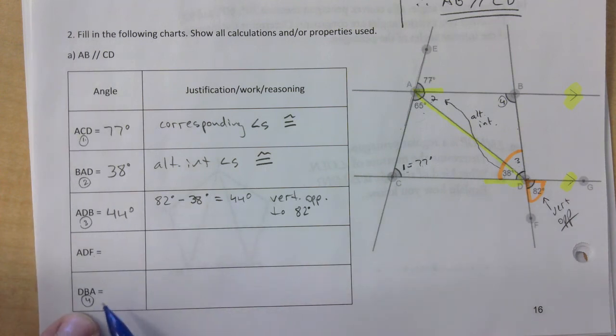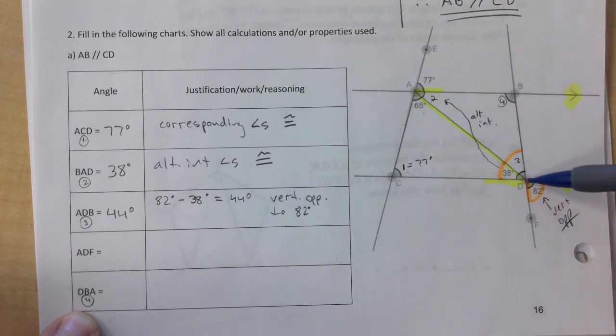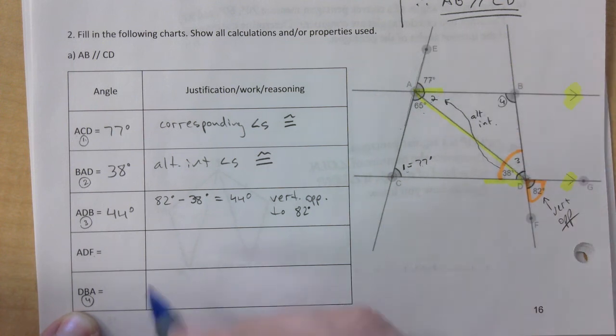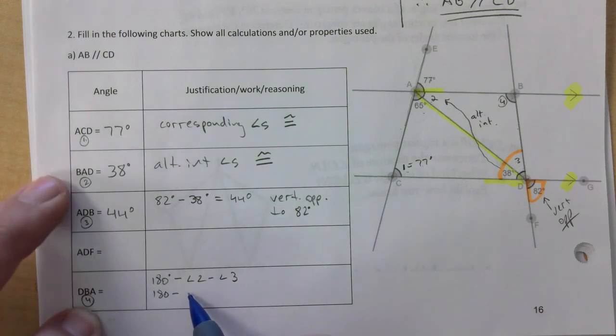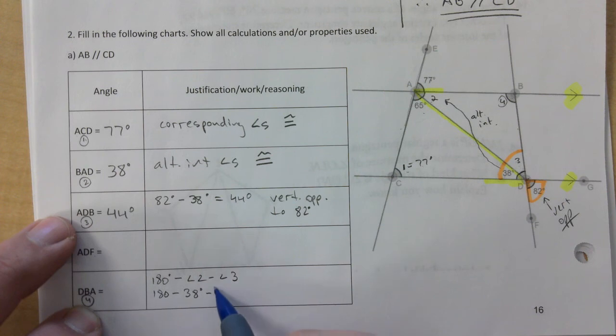And then DBA, DBA is this one right here. You should see a triangle there, right? A triangle is formed. So it's going to be 180 minus angle 2 minus angle 3. So it's 180 minus 38 minus angle 3, which is 44.